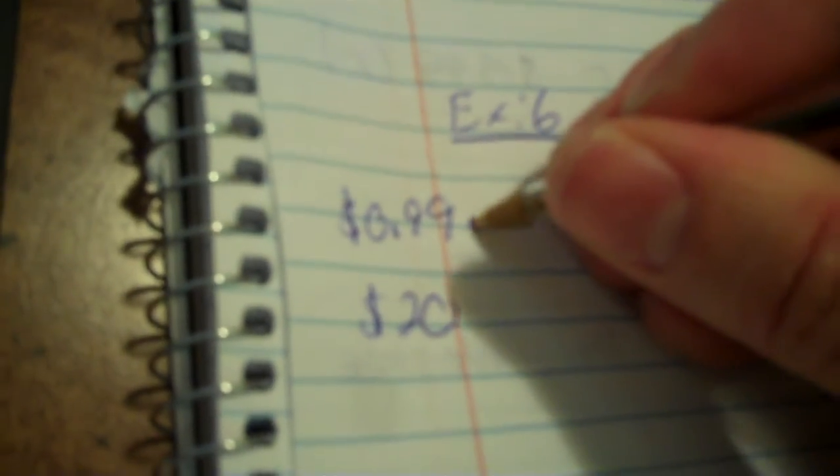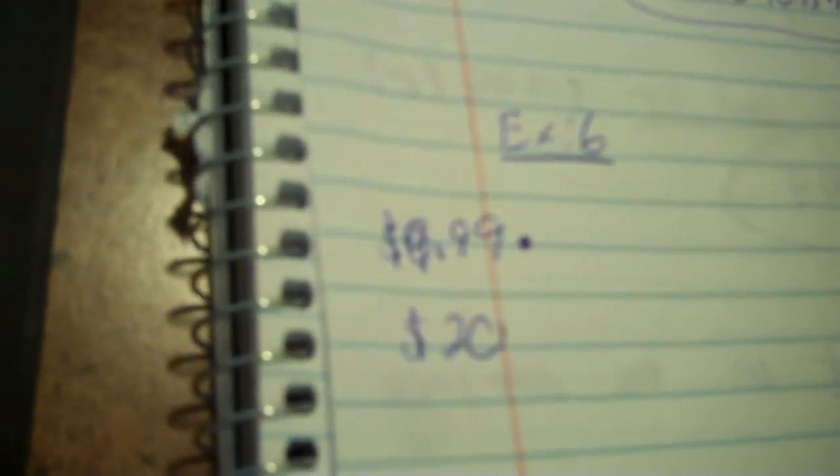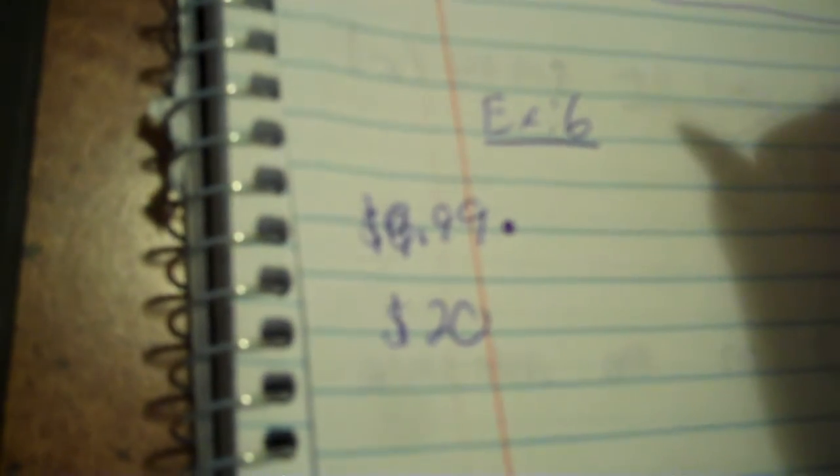I accidentally wrote $0.99. Here, I'll write it so you can see it. Okay, so let's talk about the $9.99. That's for the t-shirts. I'd want to sell multiples, and $20 hoodies. So 9.99 times T plus 20 times H. Okay.